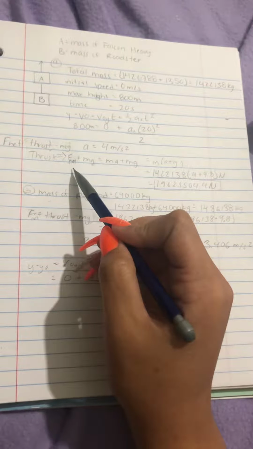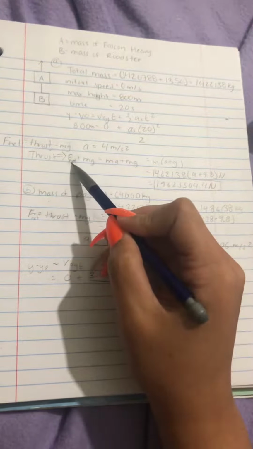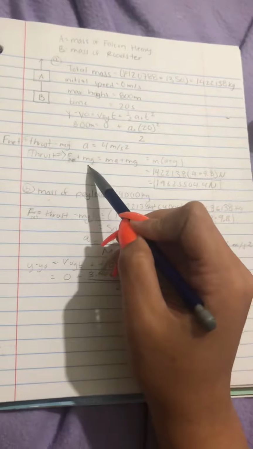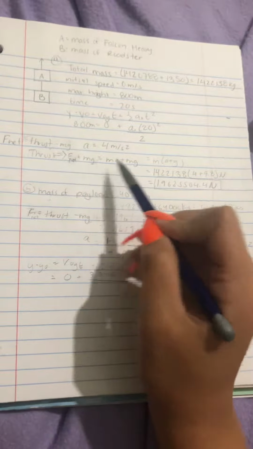Secondly, you want to go ahead and try to find the equation for thrust, which is the force plus mass times gravity. Now we know the formula for force is mass times acceleration plus mass times gravity, but we don't know what acceleration is, which is fine because we have an equation for that.